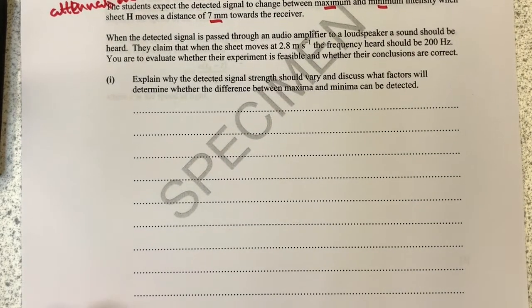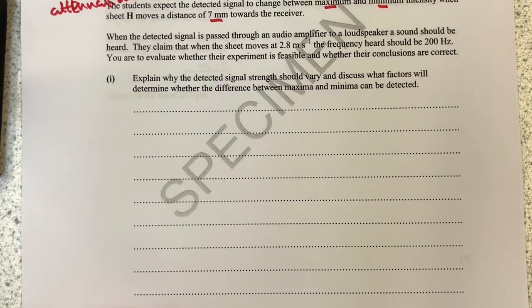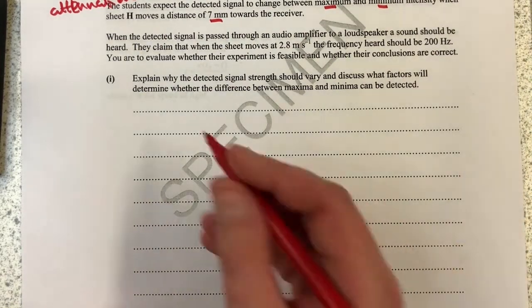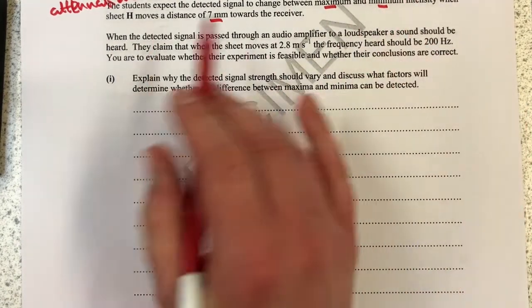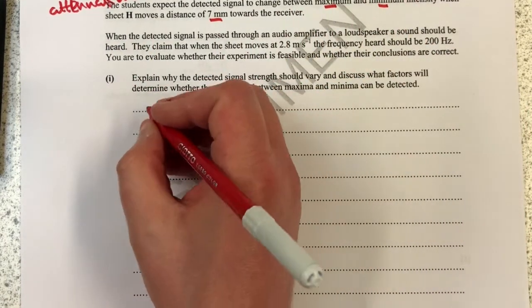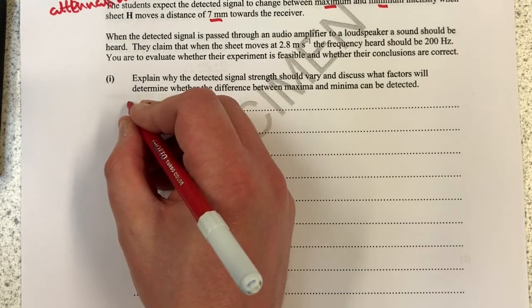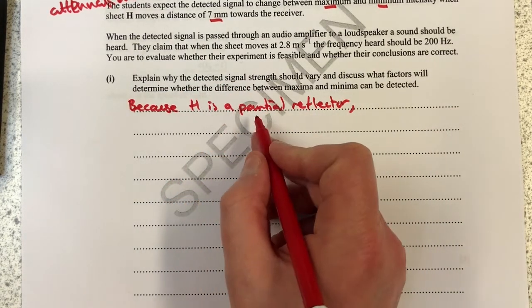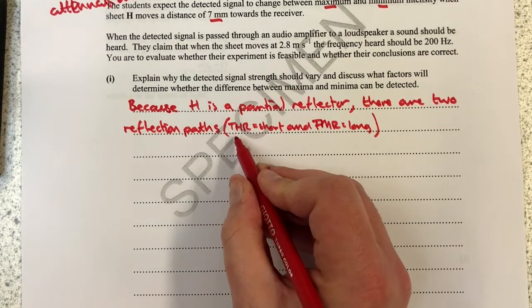Well, I will answer this initially. I'll try and answer it the way that the Year 12s currently would probably answer this, by talking about why you get a maxima and why you get a minima, and that would cover the basics. So I'll start my sentence with because H is a partial reflector, there are 2 reflection paths.